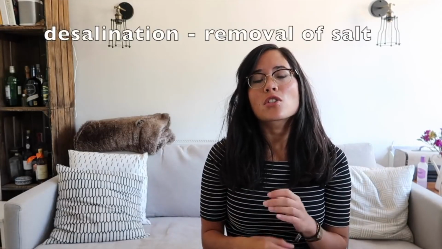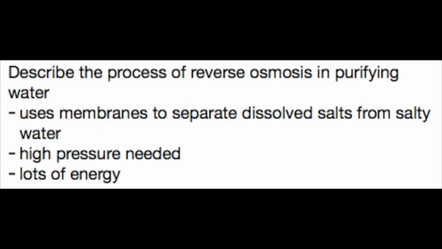If they ask you what desalination is, it means the removal of salt from the water. Another really bizarre bit is describing the process of reverse osmosis in water purification. Remember that membranes are needed to separate the dissolved salts from the salty water, and secondly, remember that high temperatures are needed, so it's a very high energy cost process.